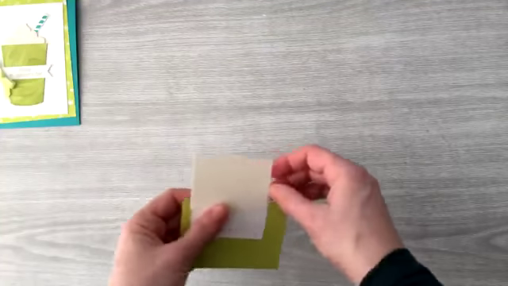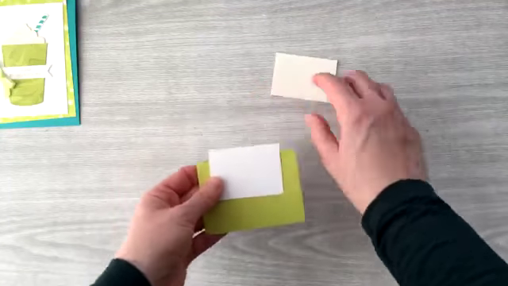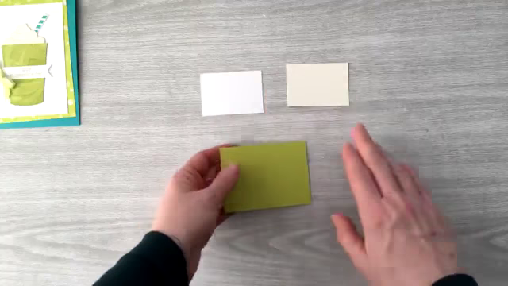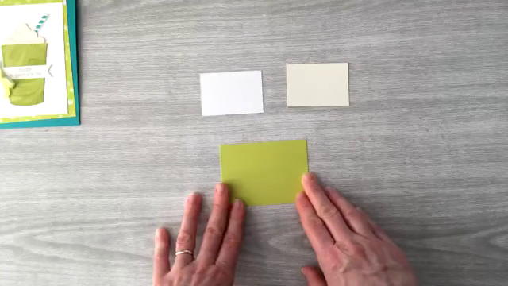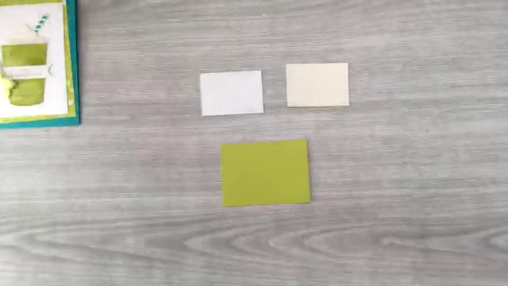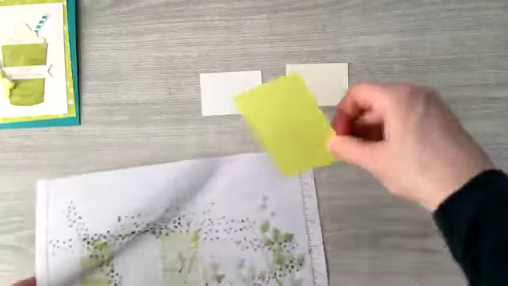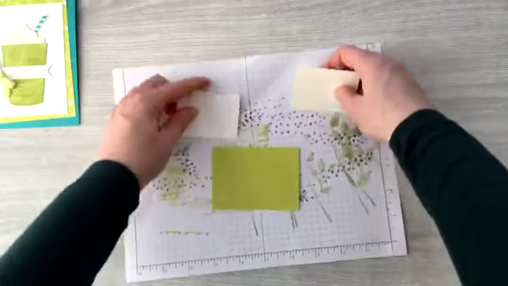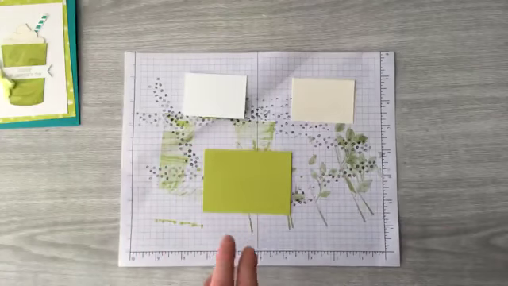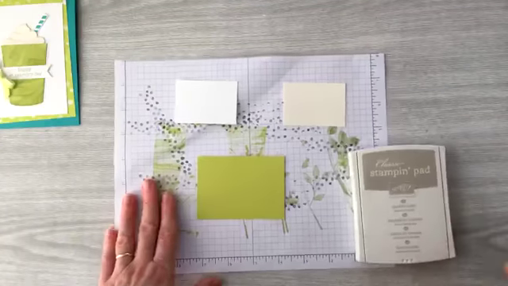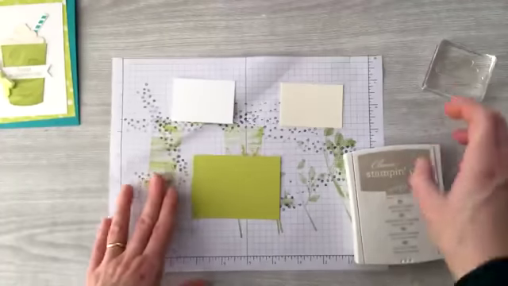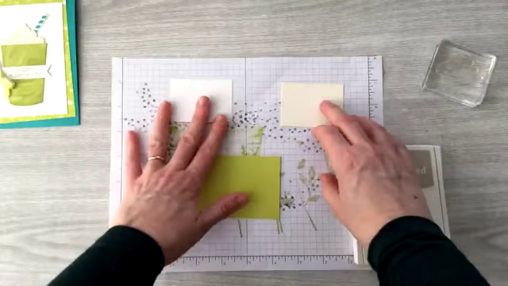Let's start off with the stamping. I've got a piece of scrap of Very Vanilla, a scrap of Whisper White, and a scrap of Lemon Lime Twist. I need a scrap piece of paper too. All right, let me put this one on here. So we need to start off by stamping the cream, and I'm using Sahara Sand, and I'm going to use this stamp right here, which is kind of like the cream on top of the milkshake that we're making.